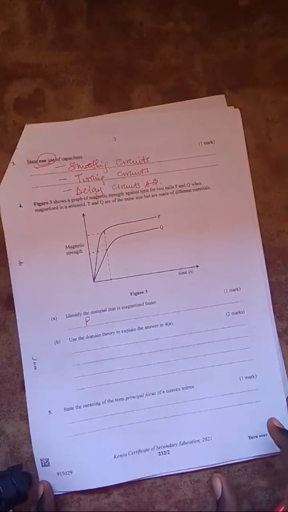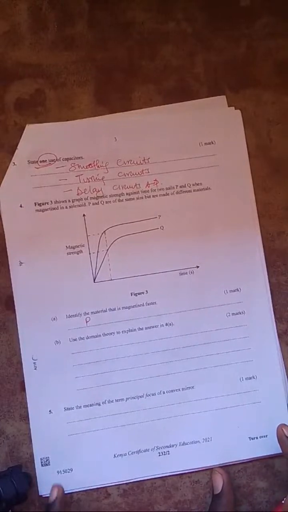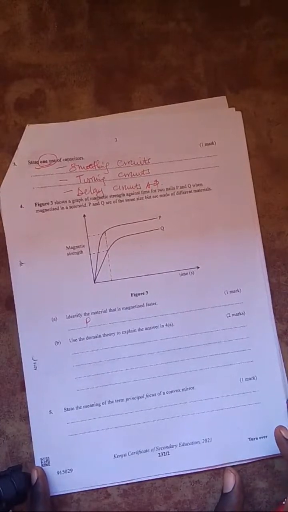Therefore, we need to look at what is to be considered from the domain theory. Then we'll talk of the arrangement of the dipoles in the domains.